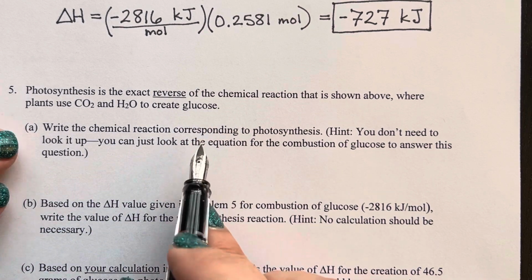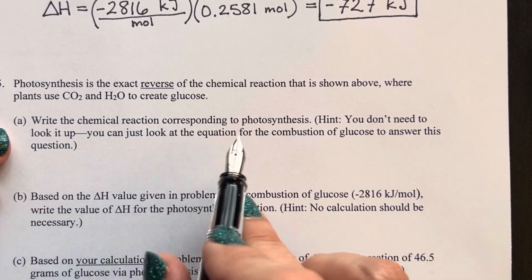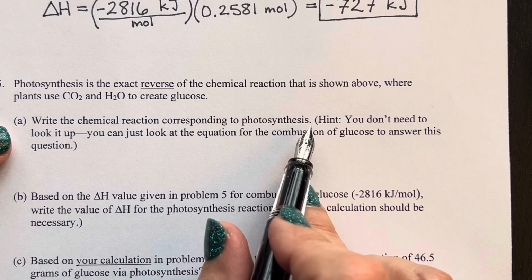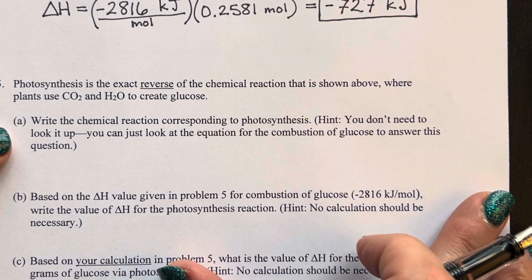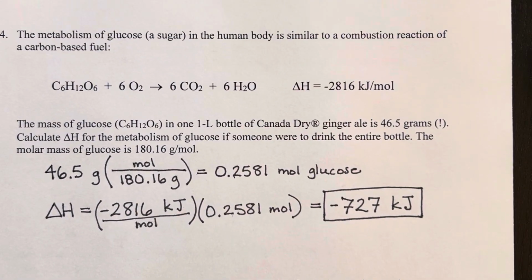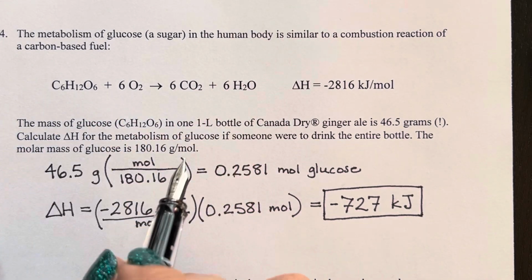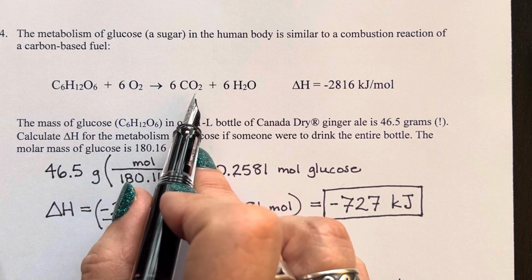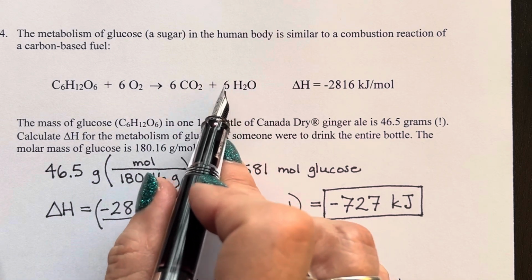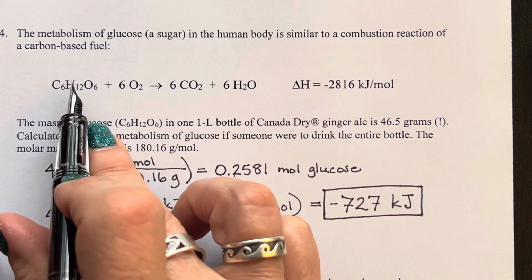Okay, so now it's asking, write the chemical reaction corresponding to photosynthesis. All right, so what we're going to do, it's the reverse reaction, so we are going to write this out in the opposite direction. We'll have the same number of carbon dioxide, water, oxygen, and glucose.